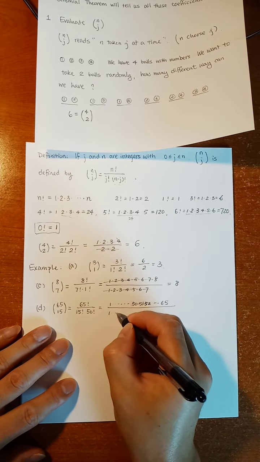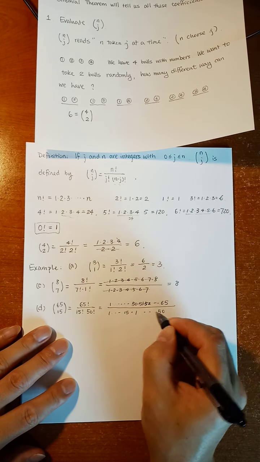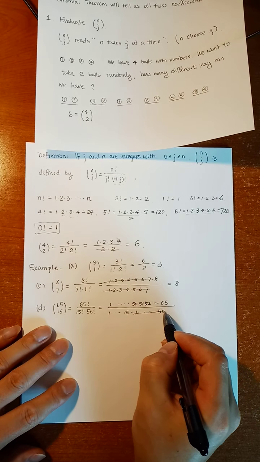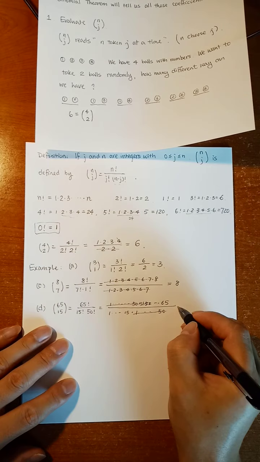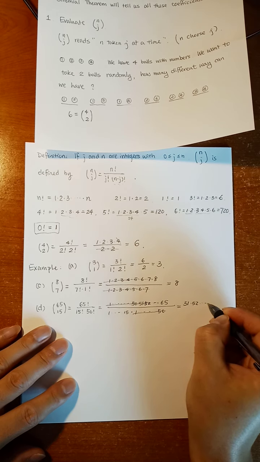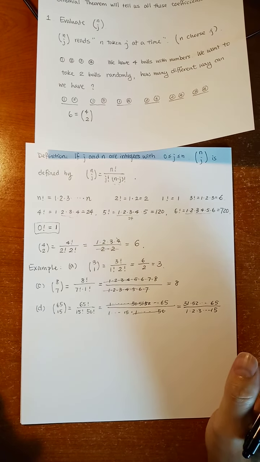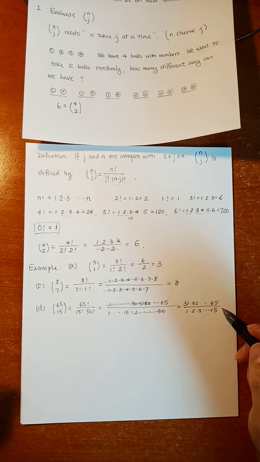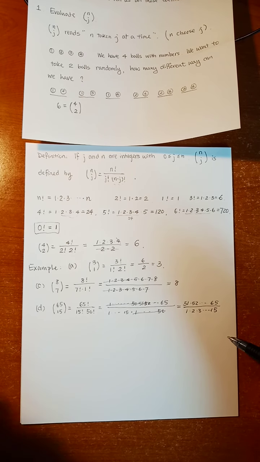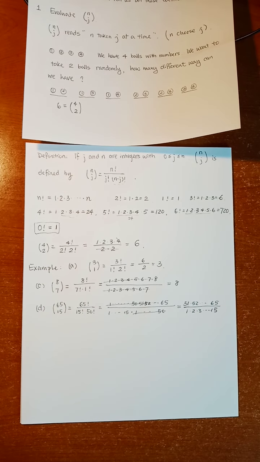And 15 factorial is 1 times 2 up to 15. 50 factorial is 1 times 2 times up to 50. That's the reason I write 50 here. So you cancel 1 up to 50, but you still have the numerator starting from 51 times 52 up to 65. The denominator is 1 times 2 times 3 up to 15. So this number, trust me, you will not try to evaluate. It's really a calculator job, but we will not allow a calculator in the exam. So it means you will not see a huge number in the exam computation.